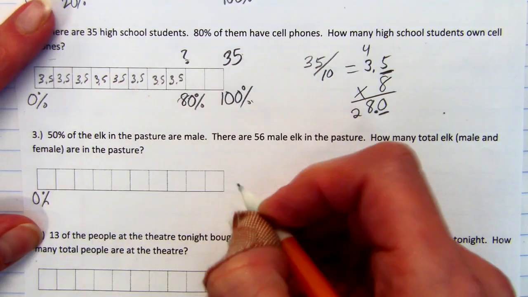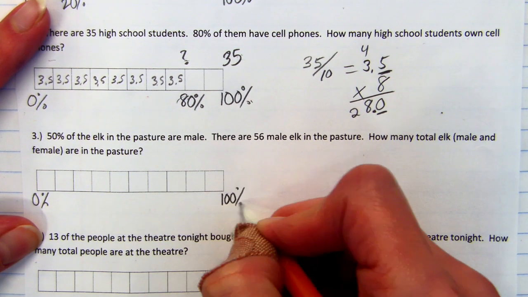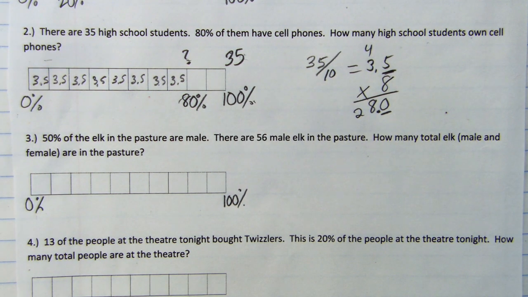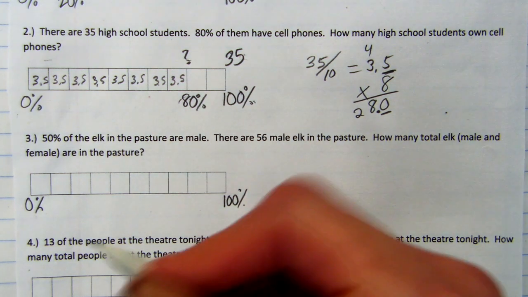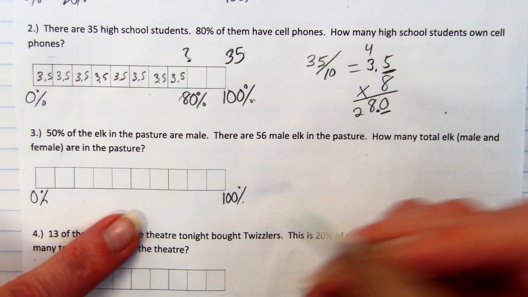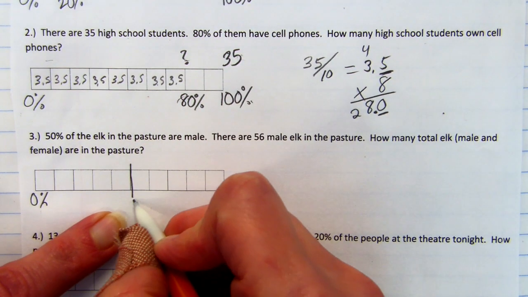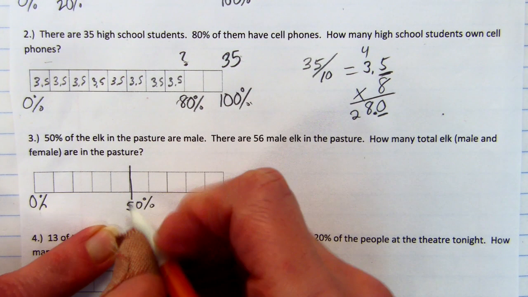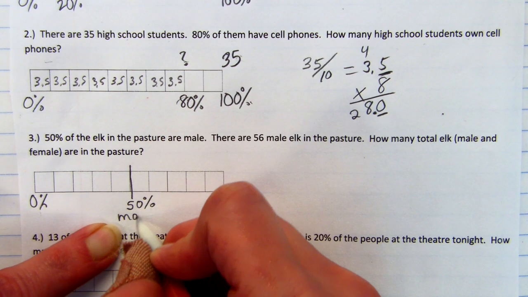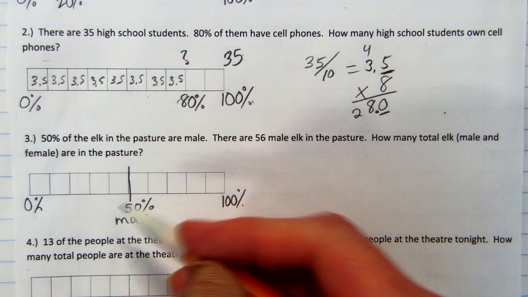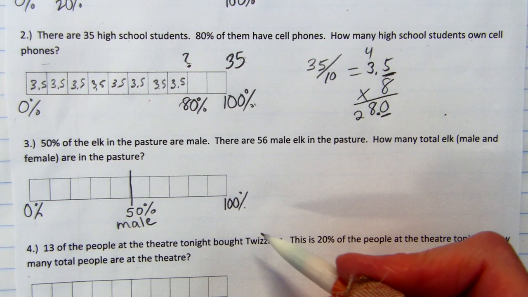Okay, let's look at number 3. I'm always going to start with my 0%, 100%, so I just kind of know what my 2 ends are. And then 50% of the elk in the pasture are male. Where's 50% go? Halfway, which is how many boxes? 5, since we're out of 10. So 50% are male. And we talked about sometimes it helps to put a little note there what that means. So 50% of them are male.